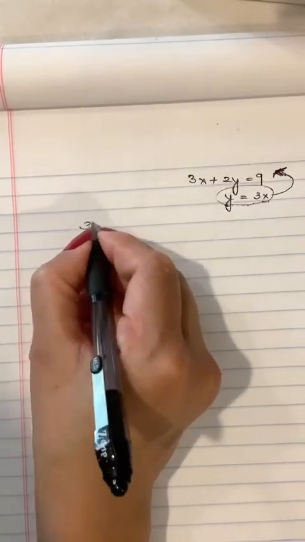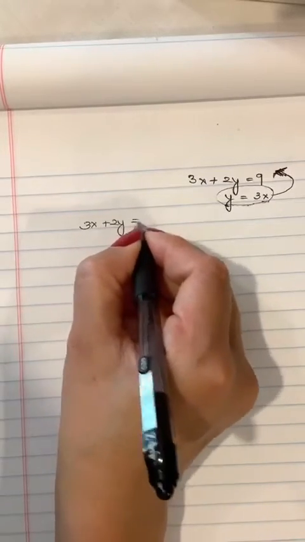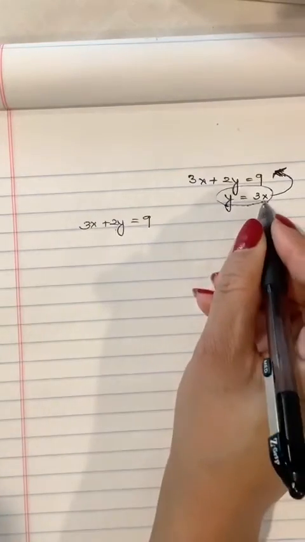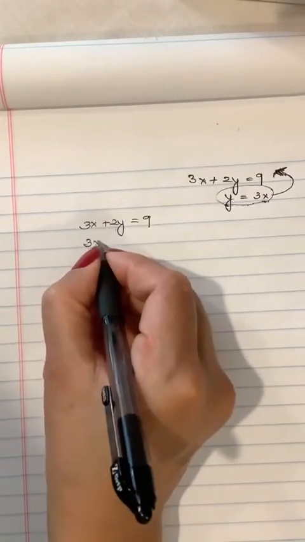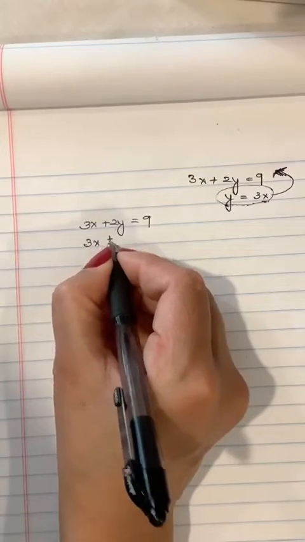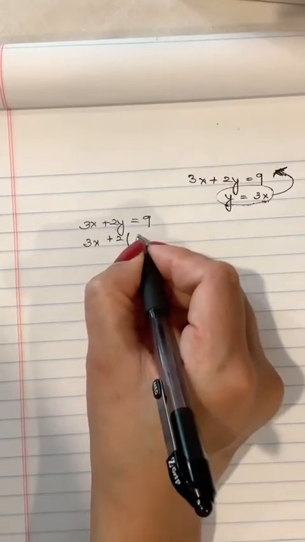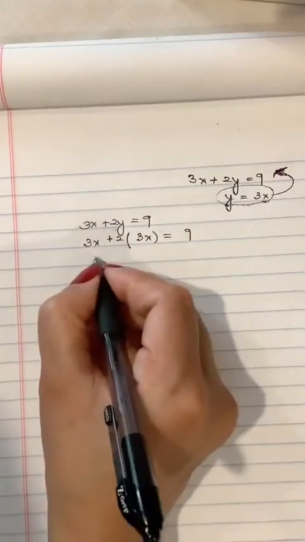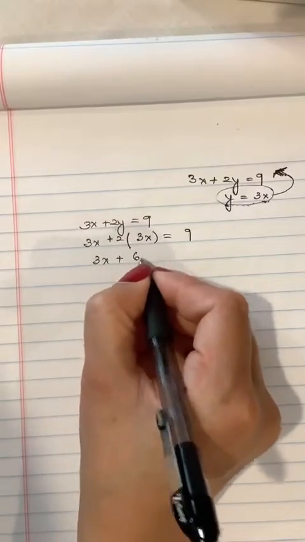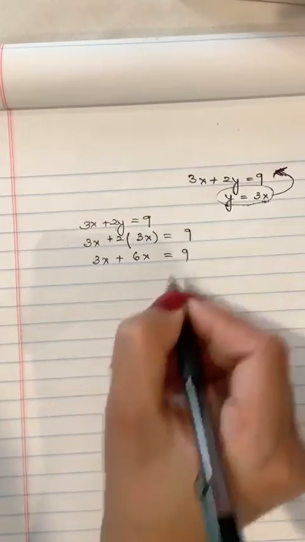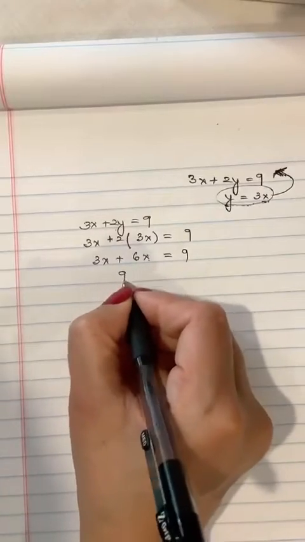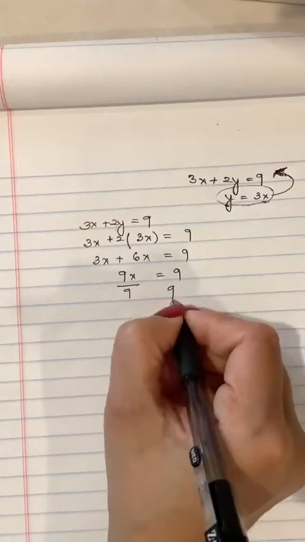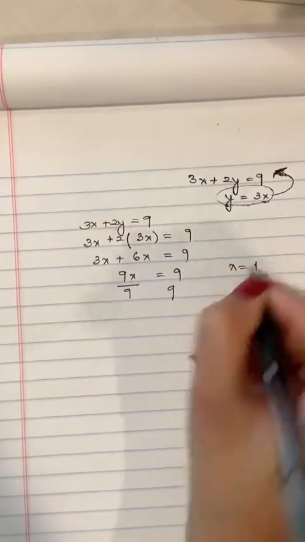So let's write down the problem. 3x plus 2y equals 9. Here is your y. I'm going to take this y and replace it with 3x. 3x plus 2 times 3x equals 9. 3x plus 6x equals 9, which gives us 9x equals 9. Divide both sides by 9, which gives us x equals 1.